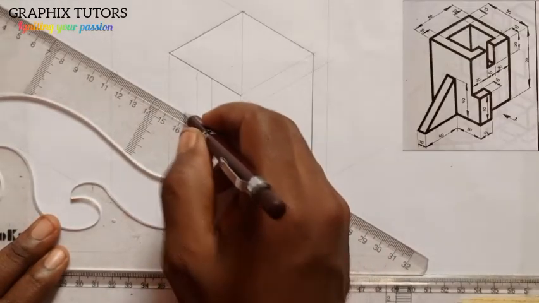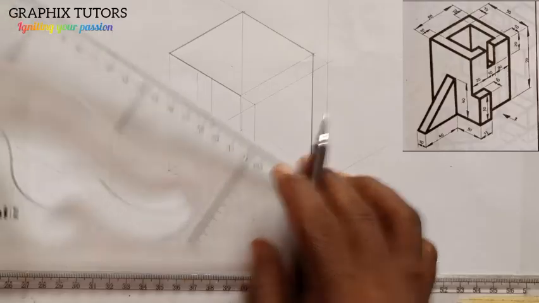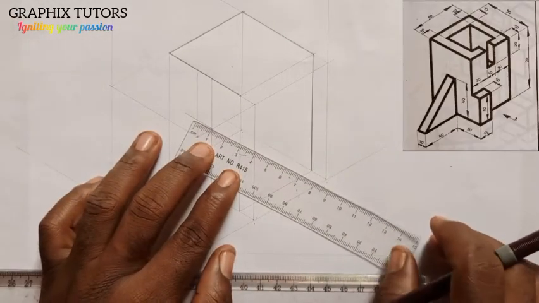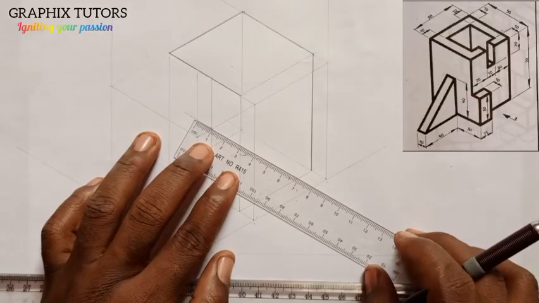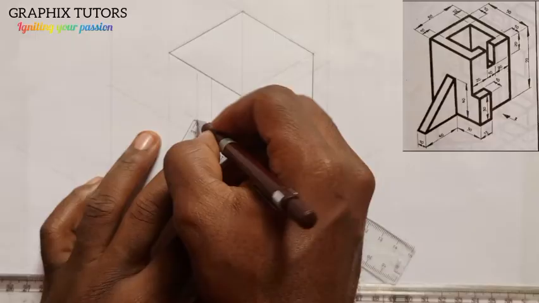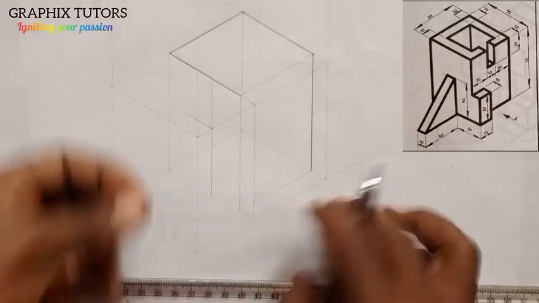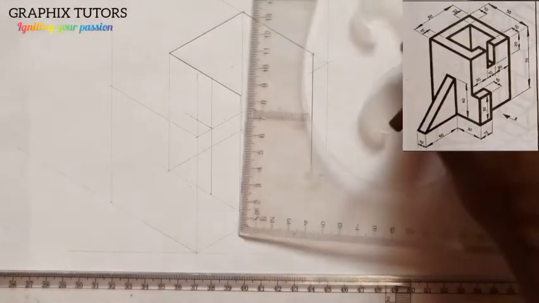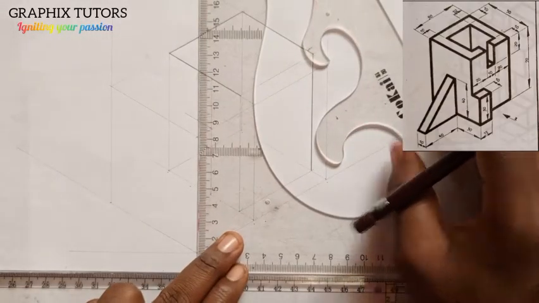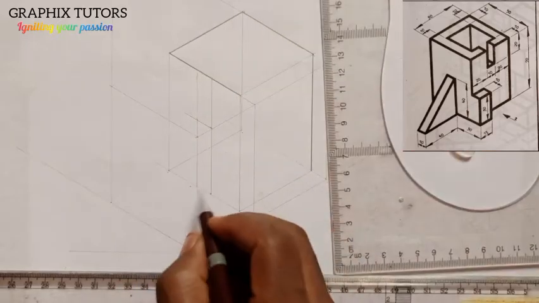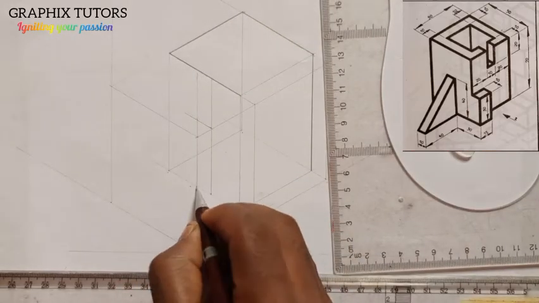Like this. Then at that point, I'm going to measure 10 on that line, from here to here. This is 10 here. So that 10, I'll bring it down this way. And this is where it is meeting. So that's a 10.